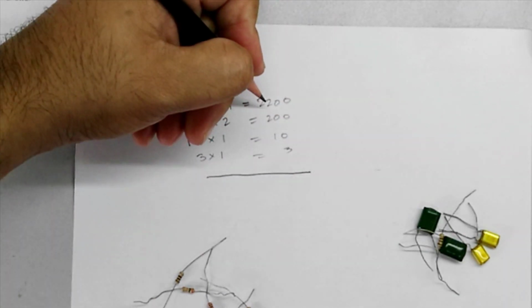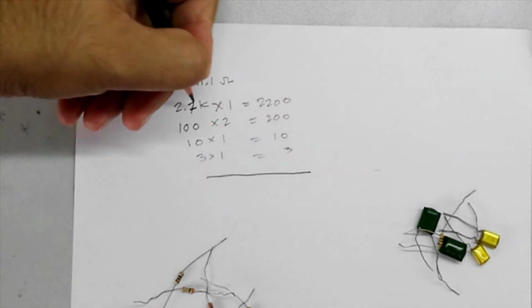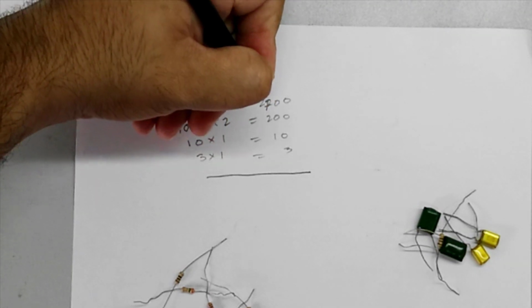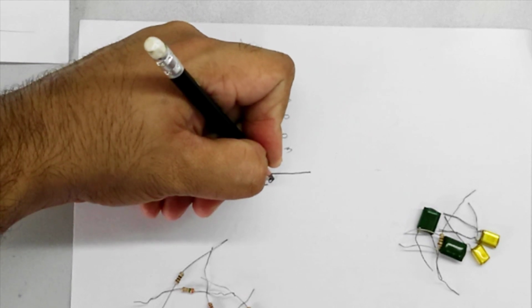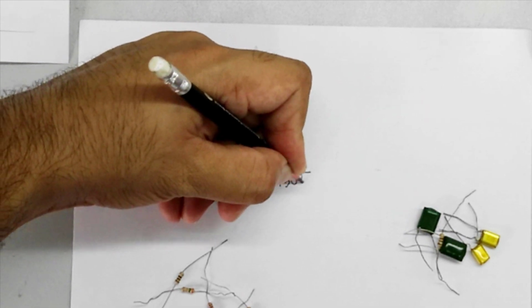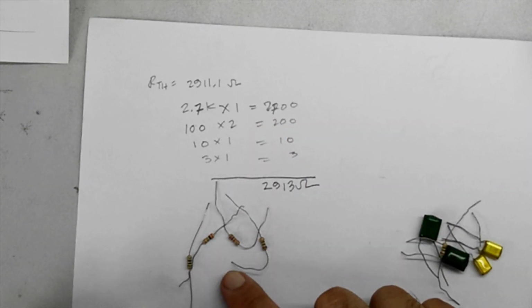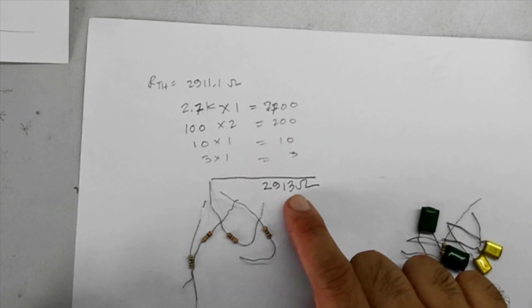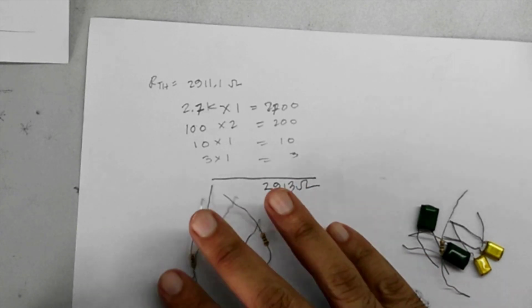So we use one 2.7k. So here we have 2700. So we have 2913 ohms. So if we place these resistances in series, we will be able to get the resistance we require.